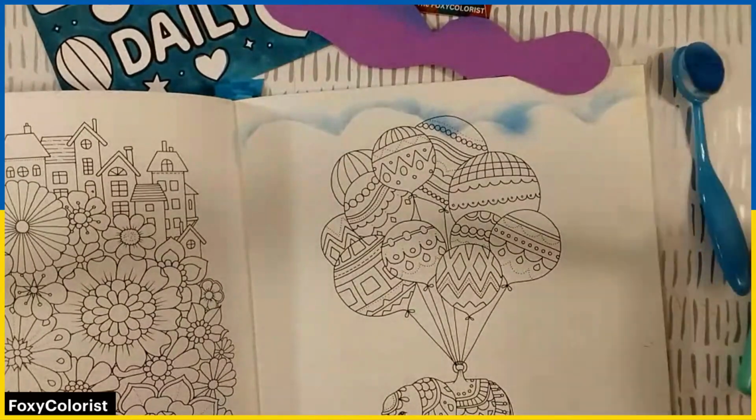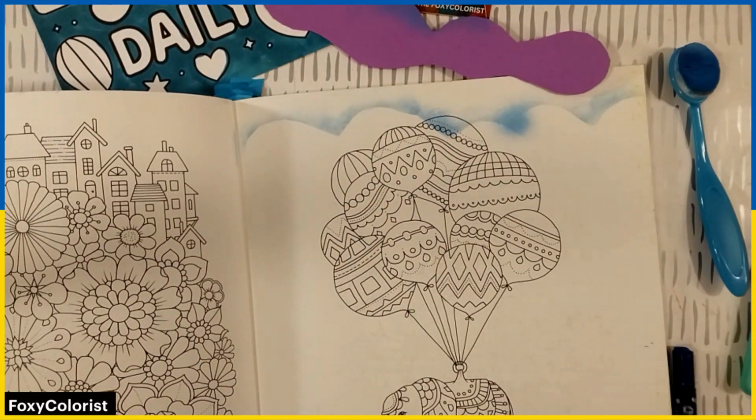Now I'm gonna use the darker blue. Let me find the brush that goes with the darker blue. But let me just tell you this. You definitely want to use colors that are side by side because I did orange and blue and it made a horrible brown. It messed the whole thing up. So that color wheel and theory really comes into play at this point. You don't want to put two colors together that are going to give you a really not good result.